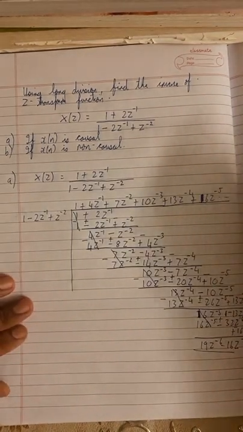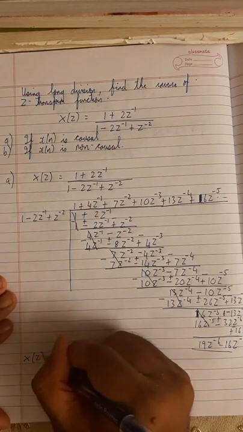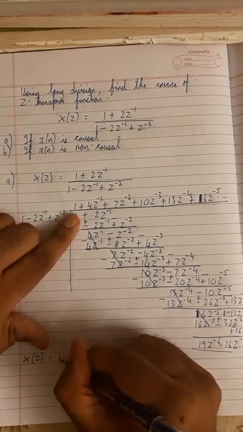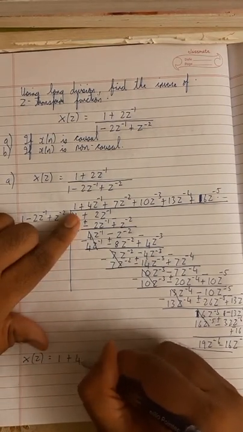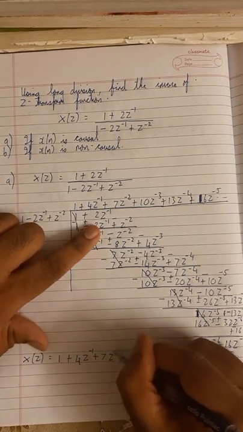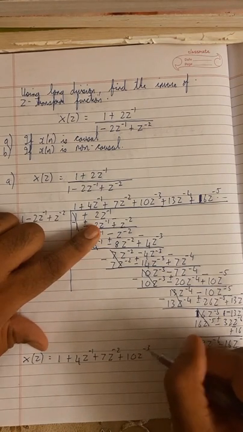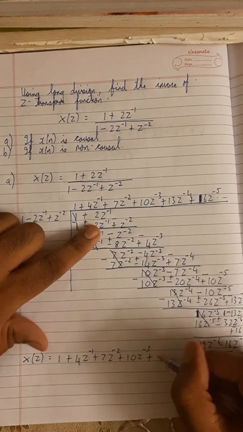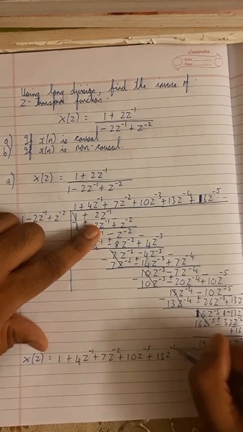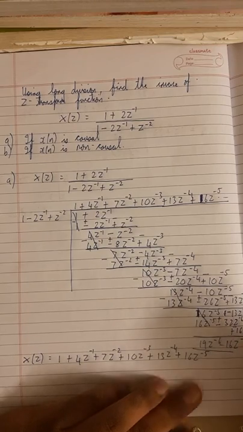So that means your x of z is nothing but 1 plus 4 z inverse plus 7 z raised to minus 2 plus 10 z raised to minus 3 plus 13 z raised to minus 4 plus 16 z raised to minus 5.